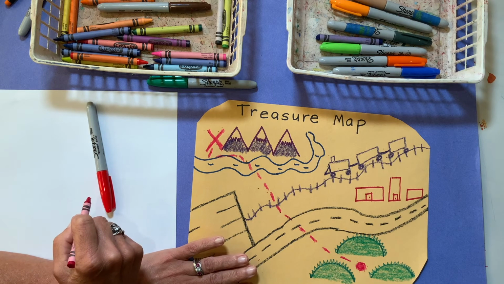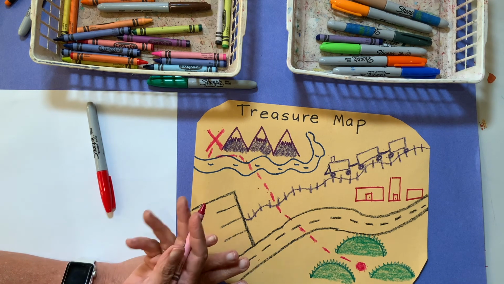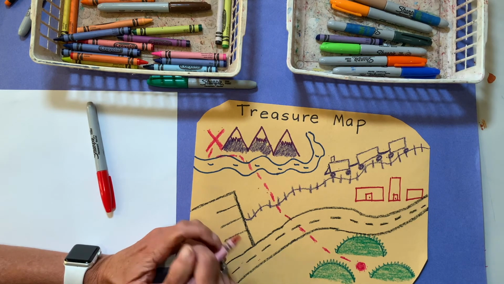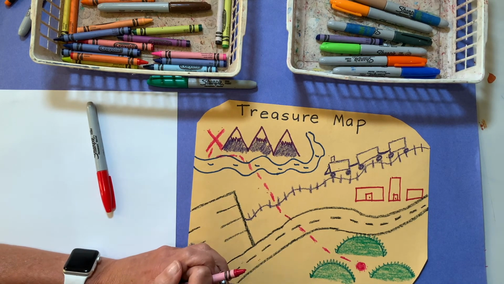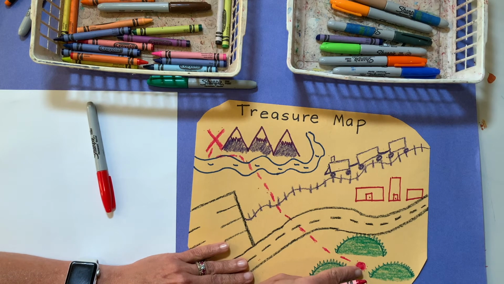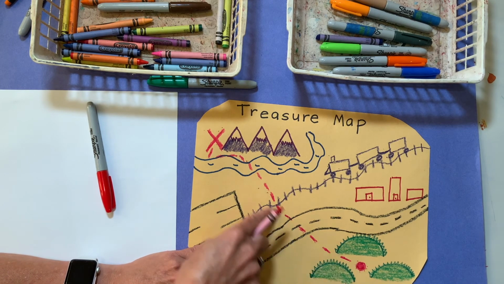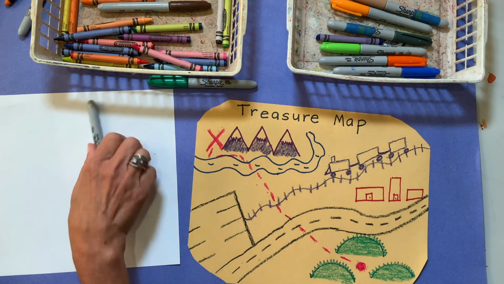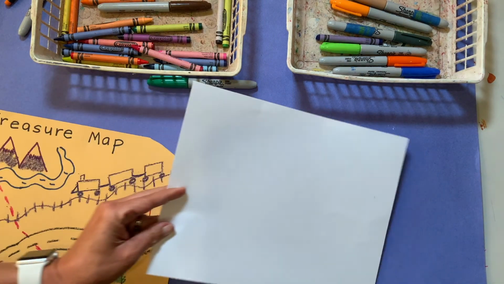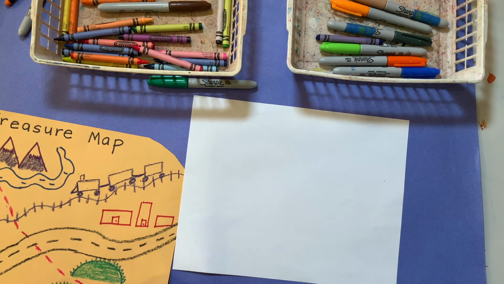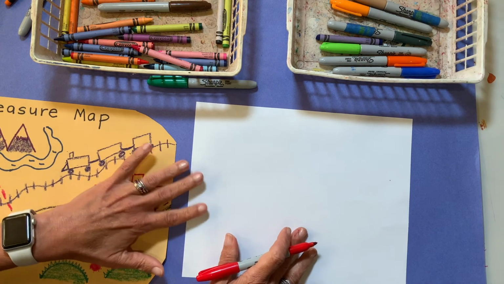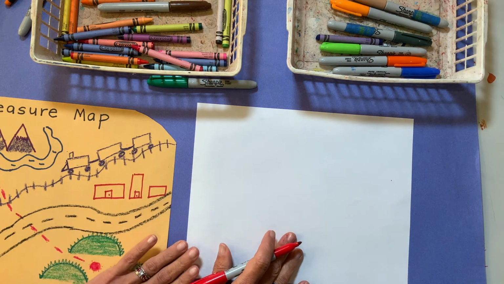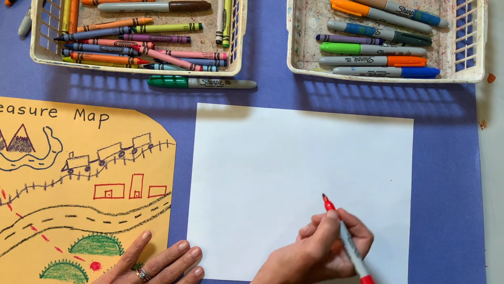You want your maps to be easy to use. So later, when you get a chance, trade with your friend next to you and see if you can understand their map, to see how easy it is to get from start to finish in your map. You can make a compass rose. Watch Miss Roz make a compass rose. It's pretty easy. Do you have another sheet of paper? We're going to make the compass rose on the other paper.